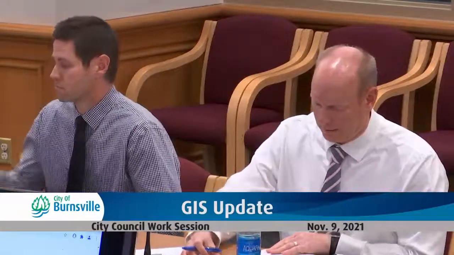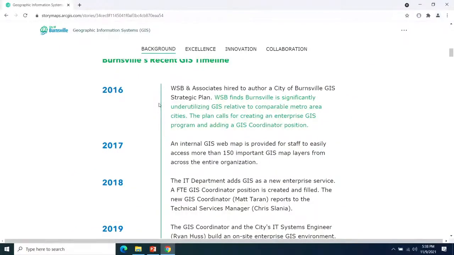Backing up just a little bit, a lot of these changes started in 2016. At that time, the city hired WSB to do a strategic analysis and report. They found out that at that time, Burnsville was underutilizing the GIS capabilities out there. There were a couple recommendations put in place. In 2017, we completed integration of an internal web map portal, and that connects almost every city department, regardless of what their business need is, with other departments. Engineering with planning, water utilities with utility billing. A lot of that cross-departmental information. And that was quite a big project.